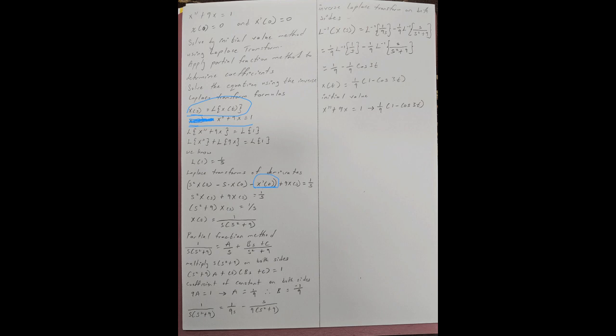So for that, I have s squared X of s plus 9X of s equals 1 over s, and that eventually gives me 1 over s times (s squared plus 9). So I want to now do this using the partial fraction method. Can you tell me why this term is gone? The middle terms, s times x of 0 and x prime of 0. Why are those two terms gone?